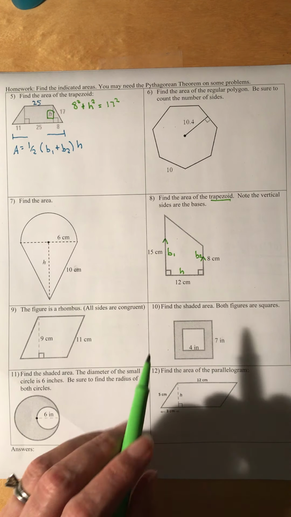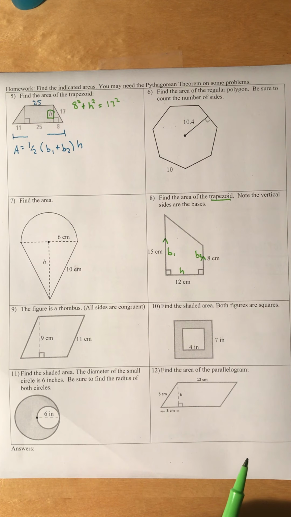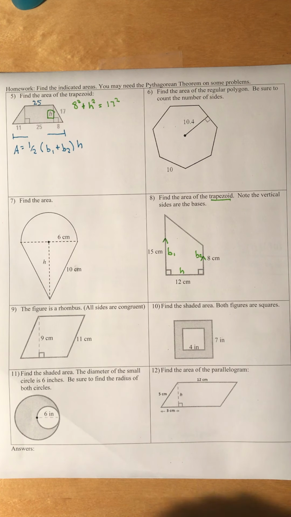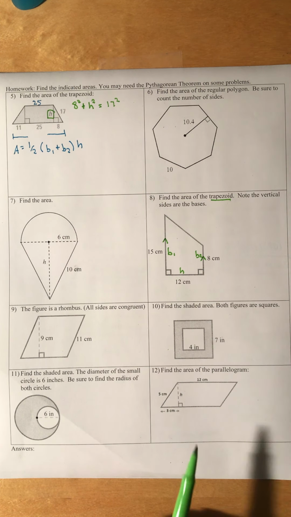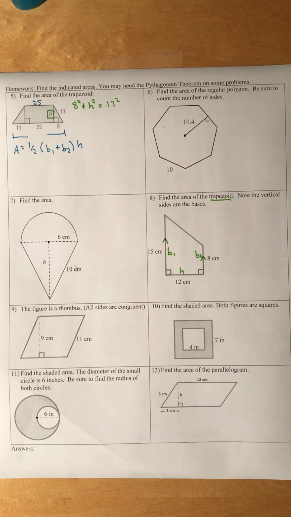You could also try to do the problem by breaking it up into a rectangle and a triangle, but I think it'll be easier this way. And there's another one I wanted to tell you something about. Well, I guess you can try it from there. You'll need the Pythagorean theorem a couple times to find a missing piece.